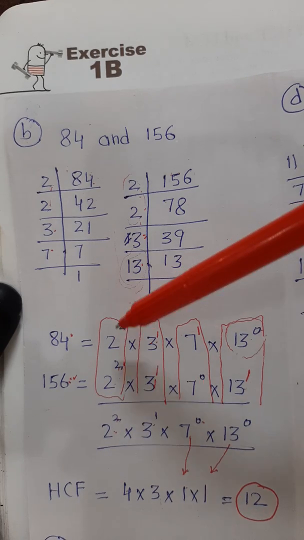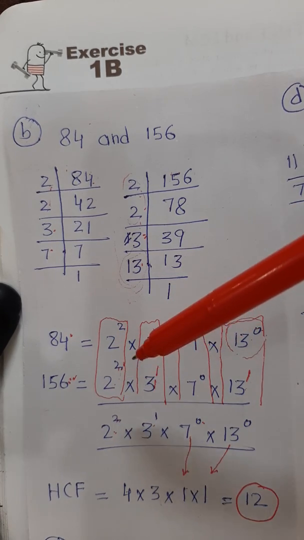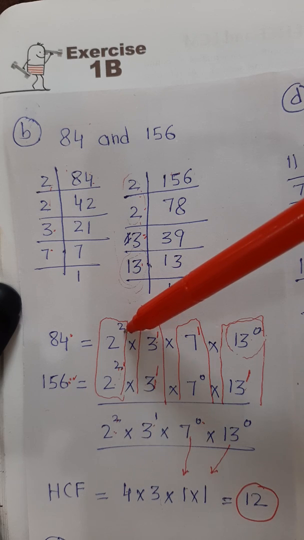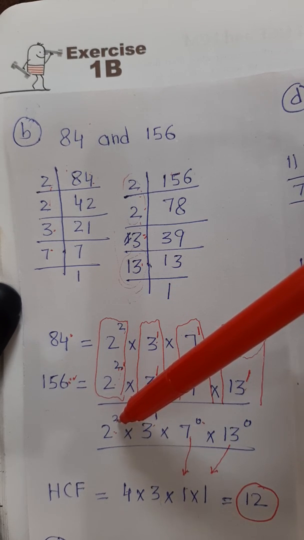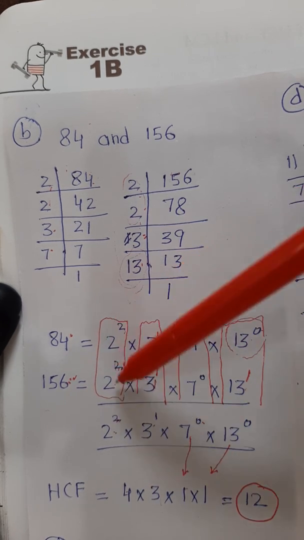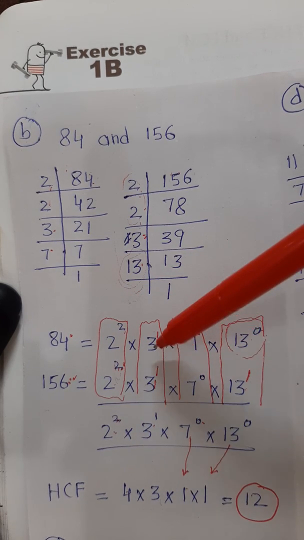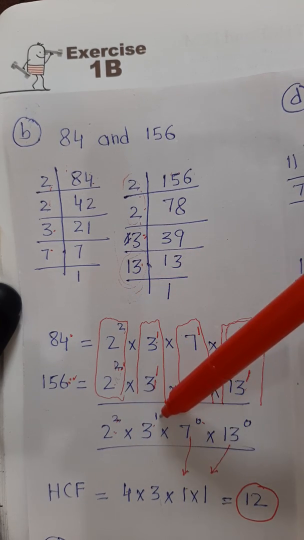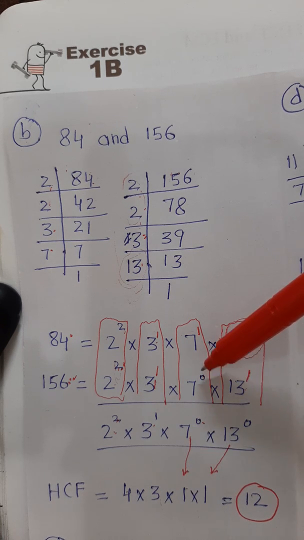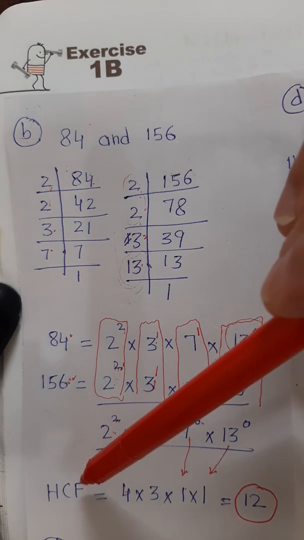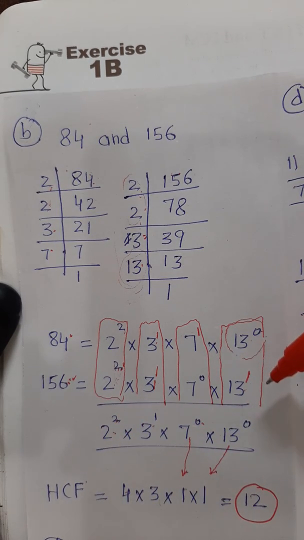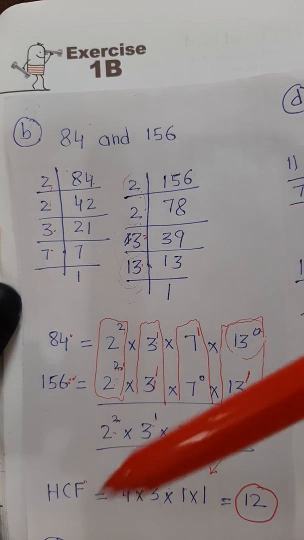Now from each column, you have to choose the number with lower power. From 2 power 2 and 2 power 2, I will select 2 power 2 because the powers are the same in both cases. From 3 power 1 and 3 power 1, they are equal, so take out 3 power 1. From 7 power 0 and 7 power 1, I have to choose the lower one, which is 7 power 0. This is for the HCF case. And then from 13 power 1 and 13 power 0, I have to choose 13 power 0, the lower one from this column, for the case of HCF.